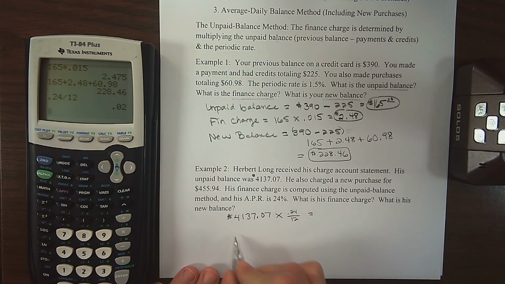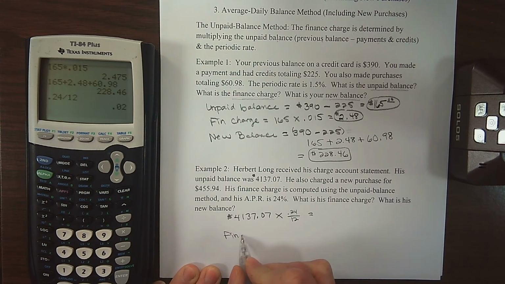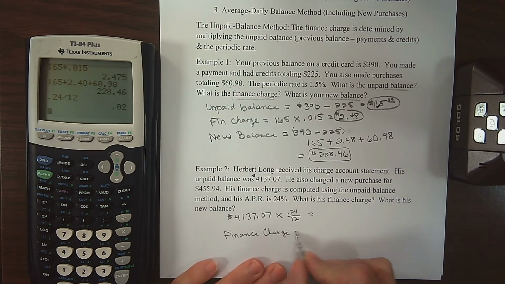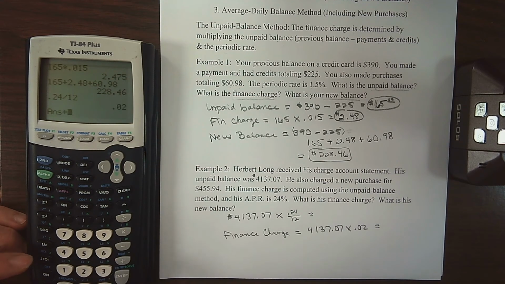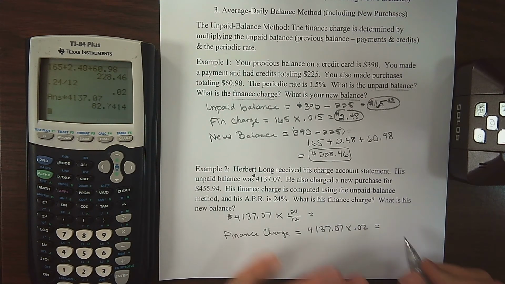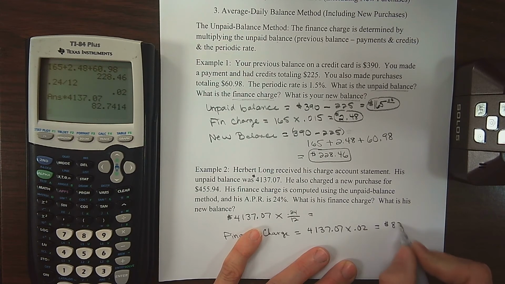So maybe you would want to write down that the finance charge is equal to 4,137.07 times 0.02. And that gives me $82.74.